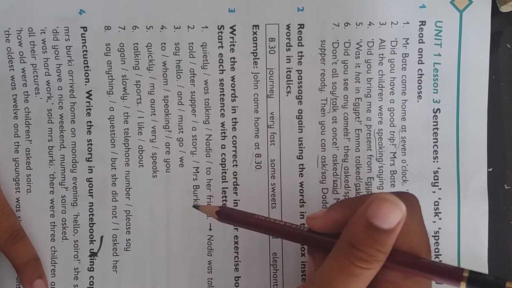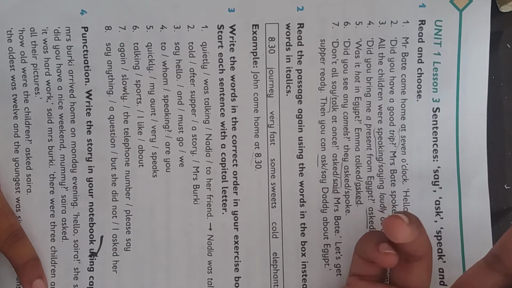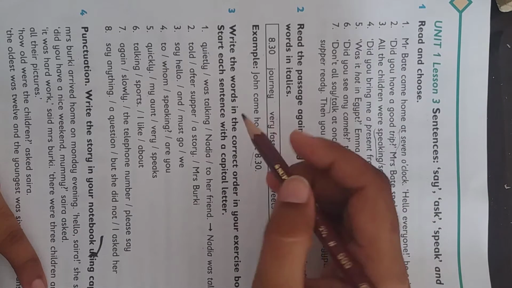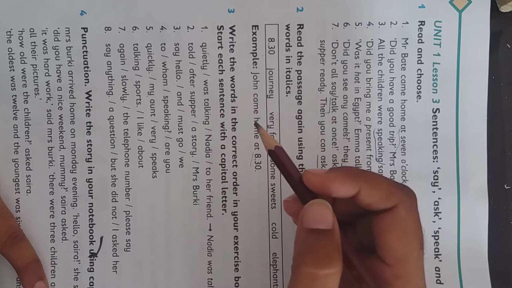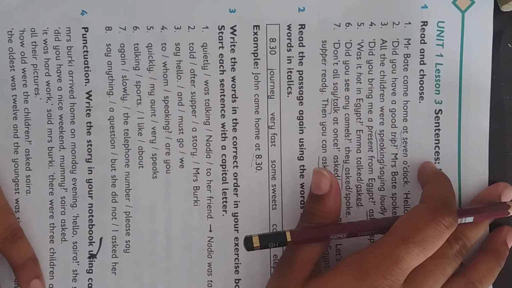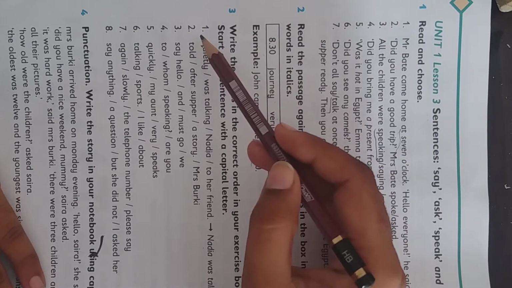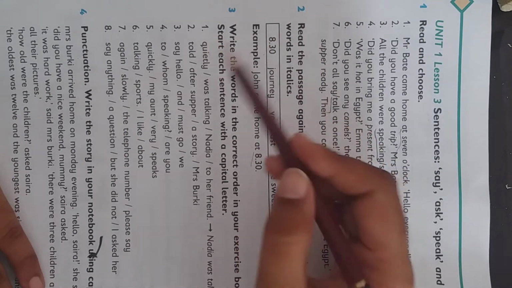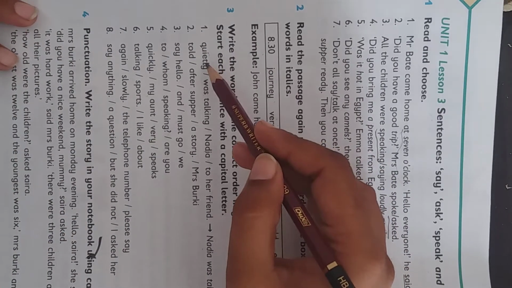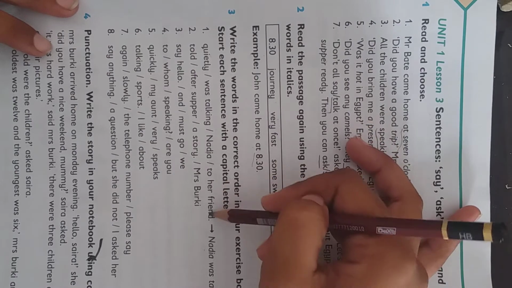Okay, हमेशा क्या होता है, एक जो sentence होता है वो capital letter से start होता है. You all know that. Okay, so let me show you one example and after that you will have to complete the whole exercise by yourself. I hope you will understand how you have to do this. Okay, come to the first exercise, first sentence, which is look at these words. Quietly was talking Nadia to her friend.